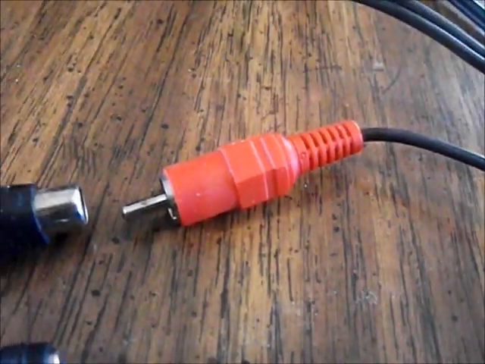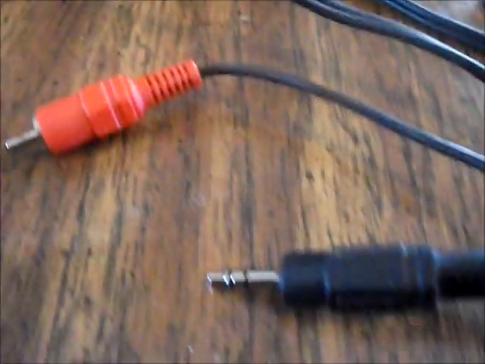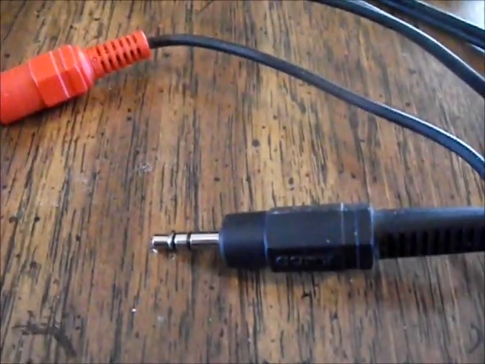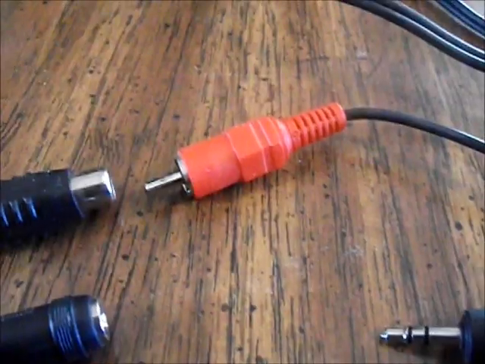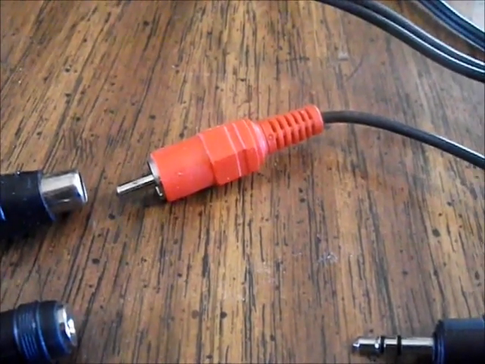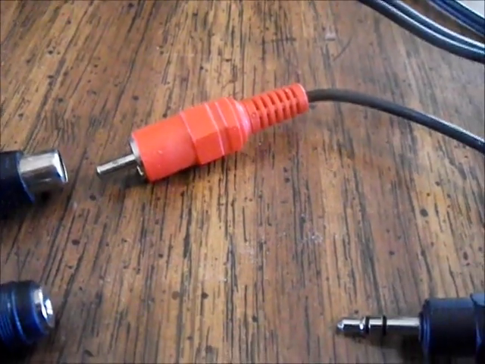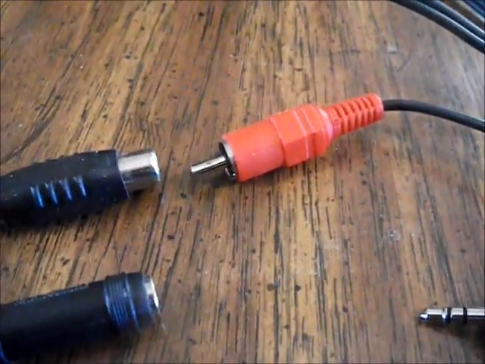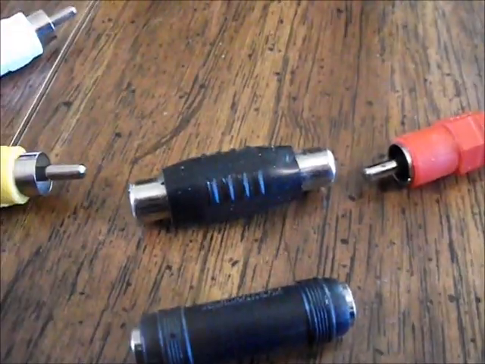This is the other splitter. There's the stereo mini plug, and this is one end of the phono plug on the second splitter. So you plug that into the coupler.